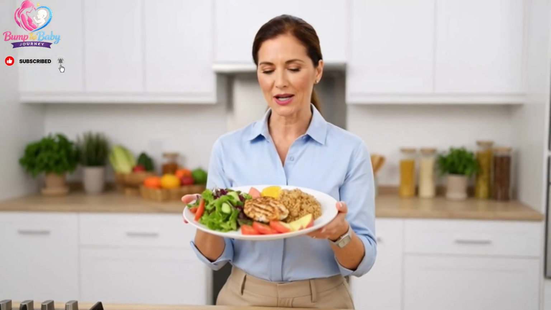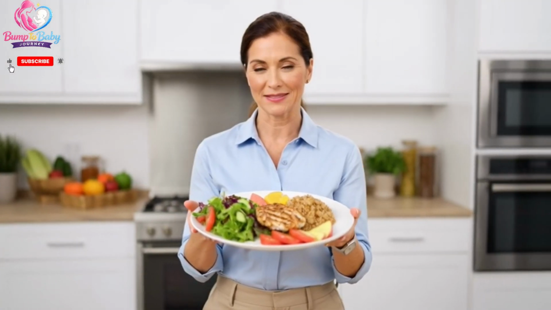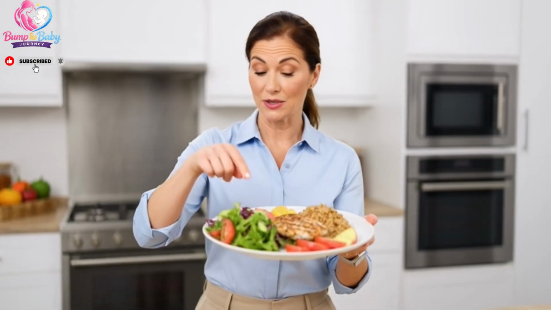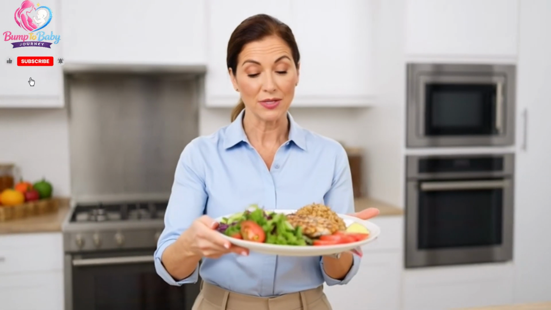Our bodies need more energy now to keep up with our busy lives. Eating healthy foods like this gives us the fuel we need. This plate has smart choices to stay energized.